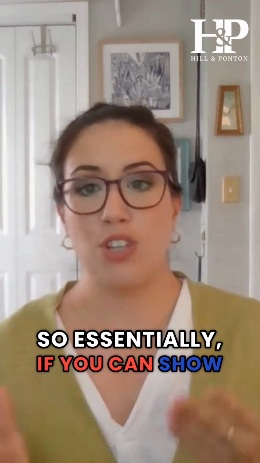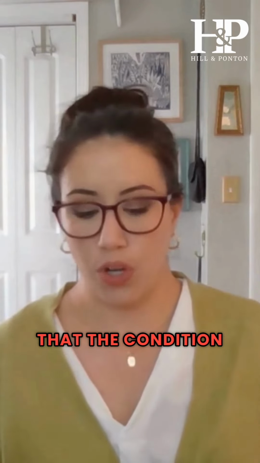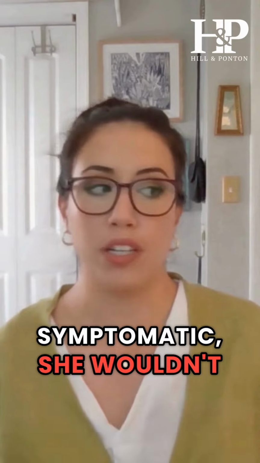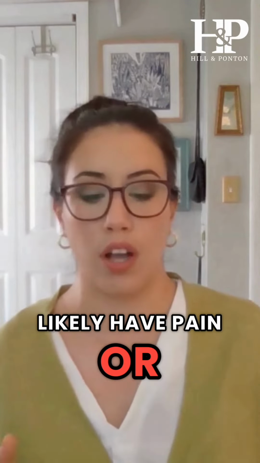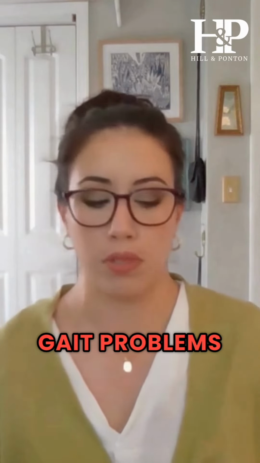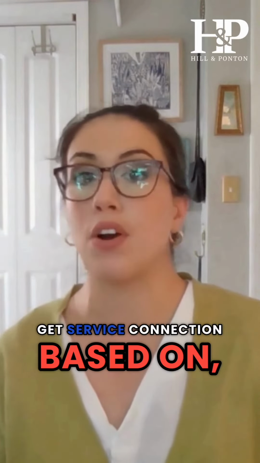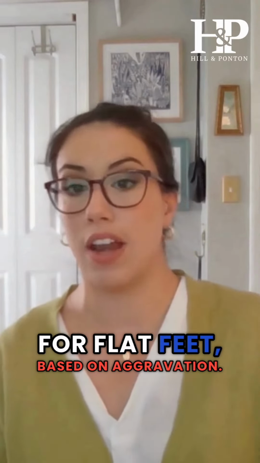So essentially, if you can show that the condition would not have been as symptomatic, she wouldn't likely have pain or these other foot problems, gait problems in this short amount of time, were it not for the service activities, then she could get service connection for flat feet based on aggravation.